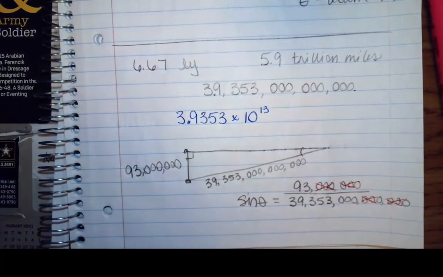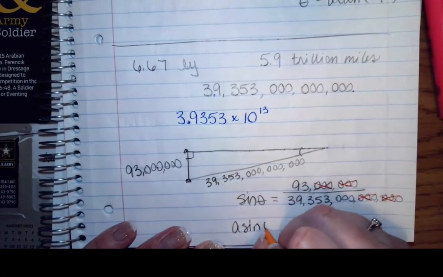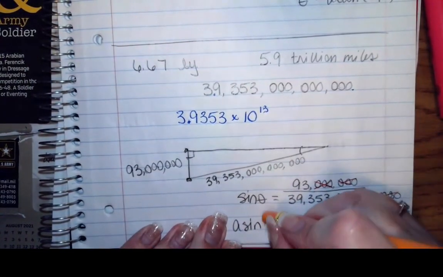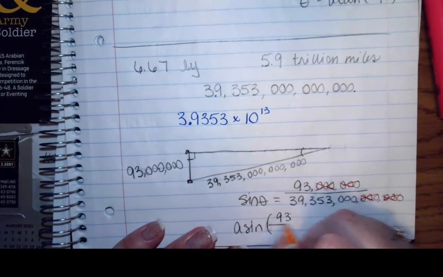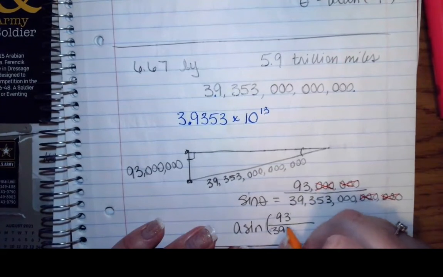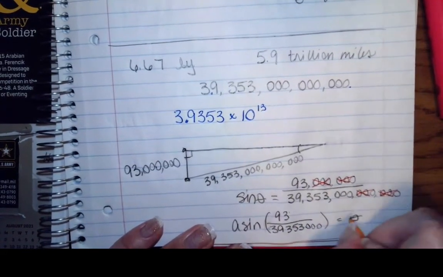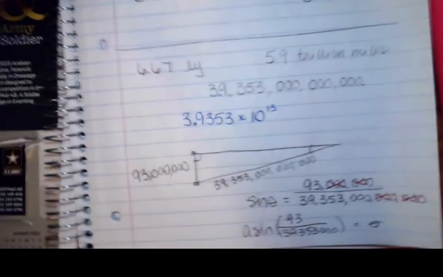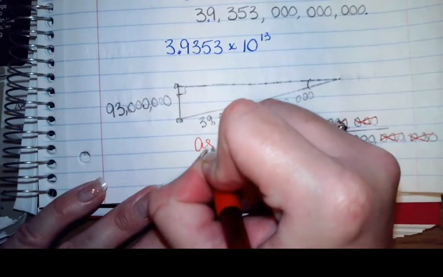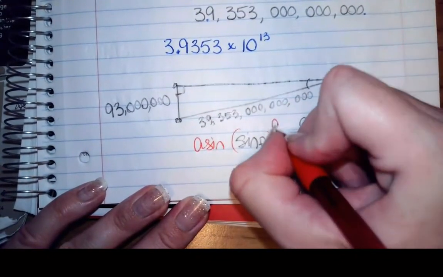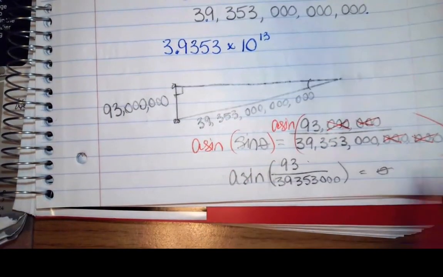And now I can take the arc sine. So the arc sine of this ratio will tell me the angle. So 93 over 39,353,000 will tell me the angle. So from here, what I did was I took the arc sine of both sides, and then I just cleaned it up. So now I know what theta is.